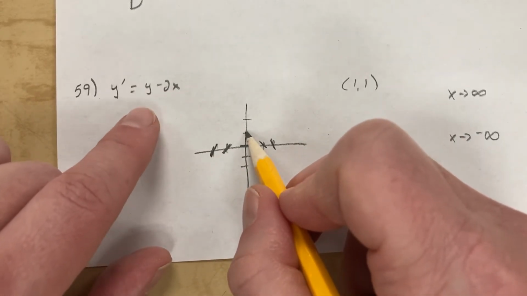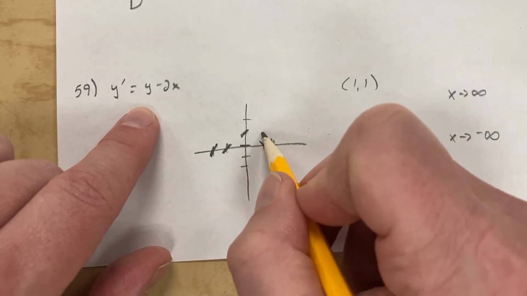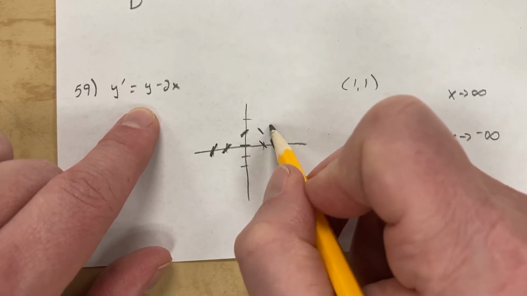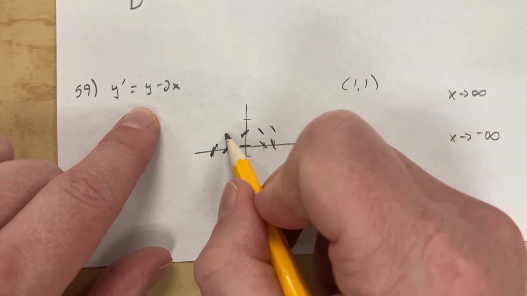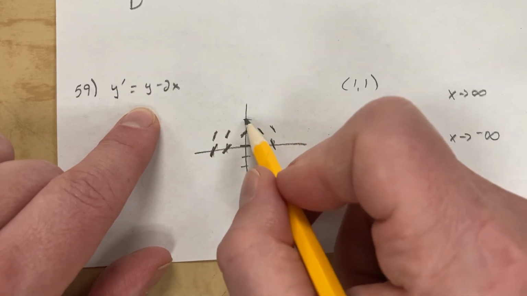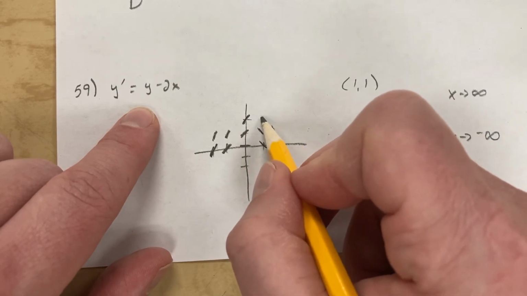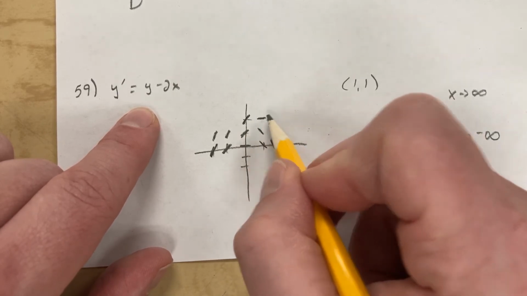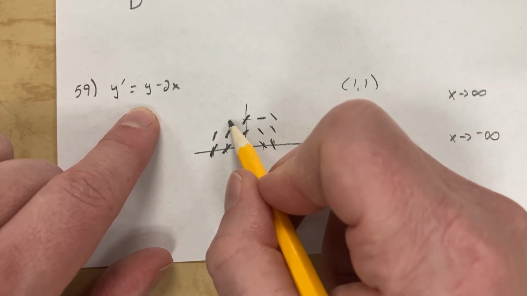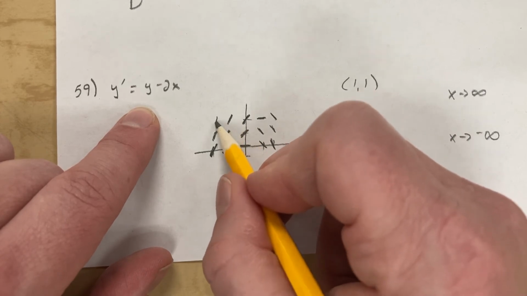Okay. If I go up to 0, 1, I should have a slope of 1. 1, 1 should be a slope of negative 1. 1, 2 should be a slope of negative 3. Negative 1, 1 should be a slope of 3. This would be a slope of 5. If I go 0, 2, that'll be a slope of 2. 1, 2 should be a slope of 0. And then 2, 2 should be a slope of negative 2. Negative 1, 2 should be a slope of 4. And this should be a slope of 6.